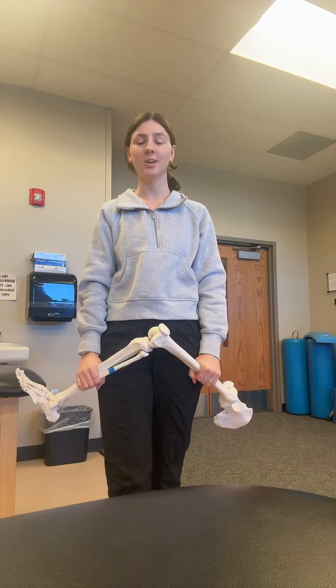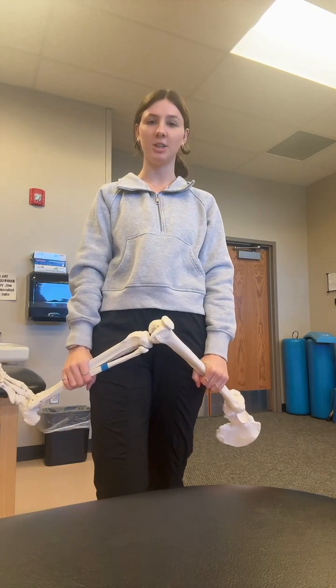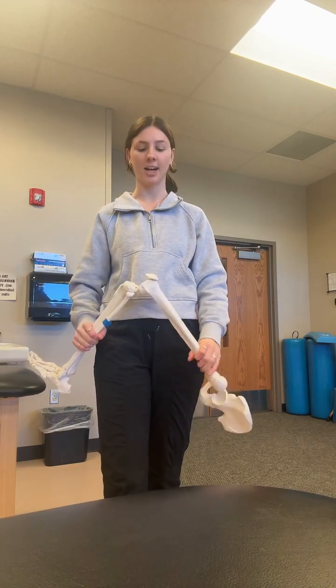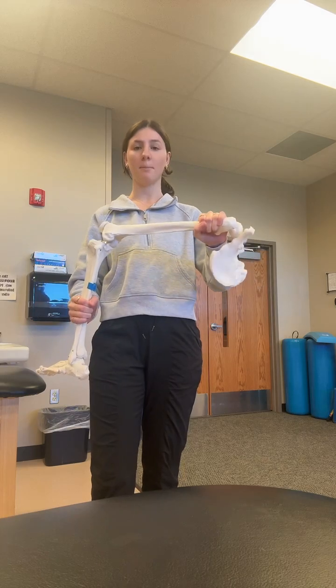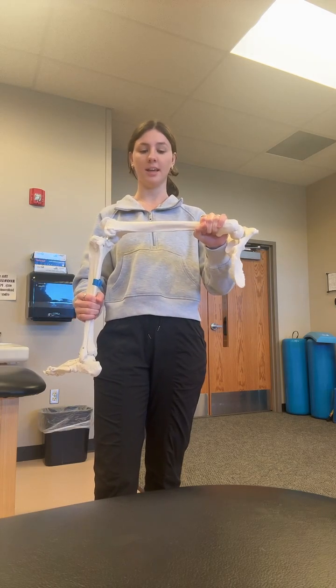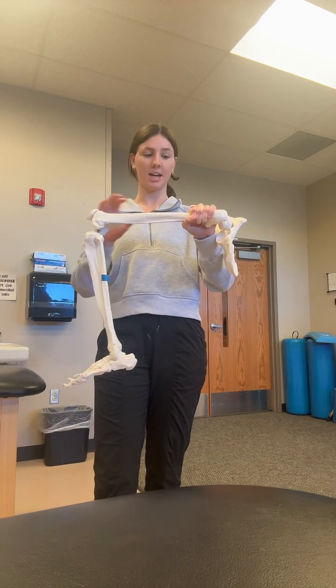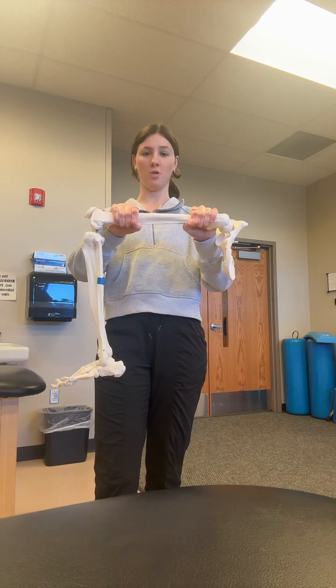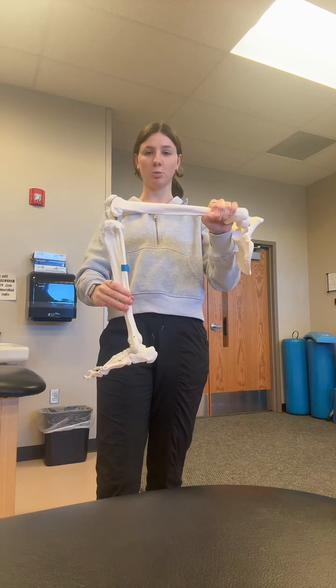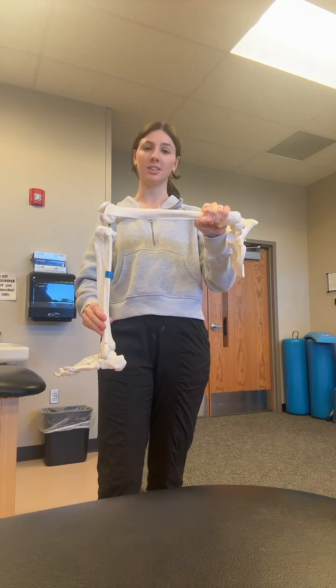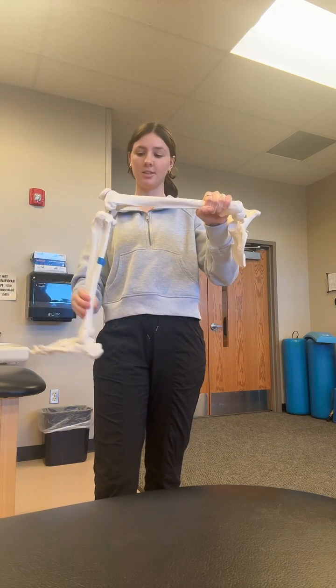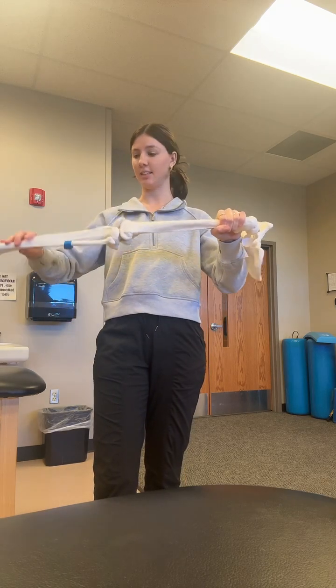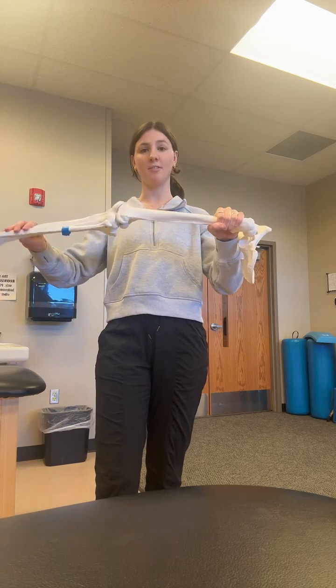Okay, so the first thing we're going to talk about today is an open chain reaction. An open chain reaction is when the proximal portion of your limb is fixed. So we're going to pretend here that this femur cannot move, it is stuck. And your distal portion, which is the portion furthest away from your body, is free to move. So this portion is fixed and this is free to move. So this is an example of an open chain reaction.